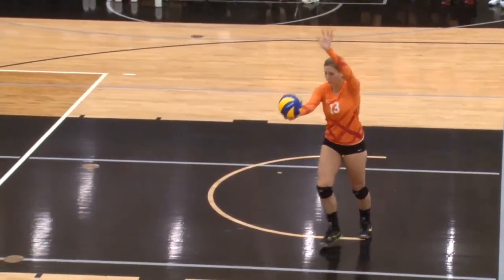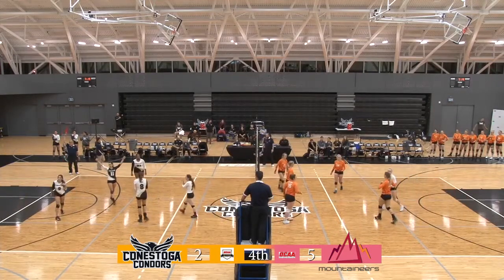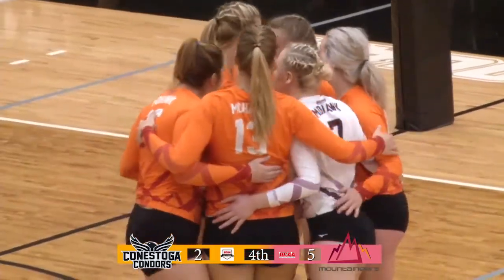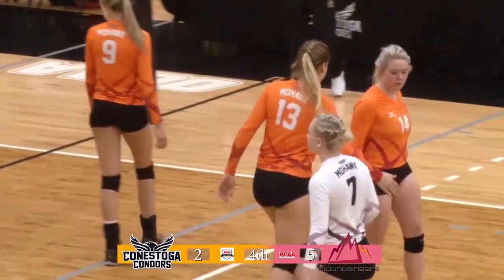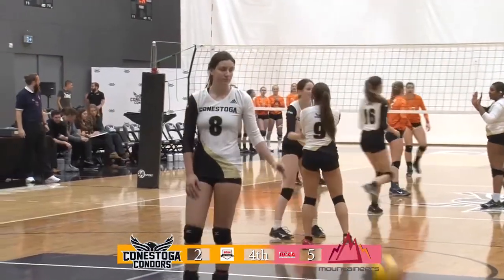Camp serving it up. She really uses her height to her advantage on these serves. Yes, she does. Just a little too much though. Conestoga pulling back within 3.